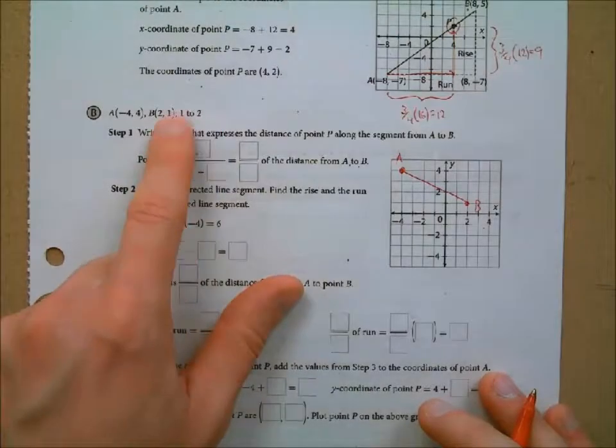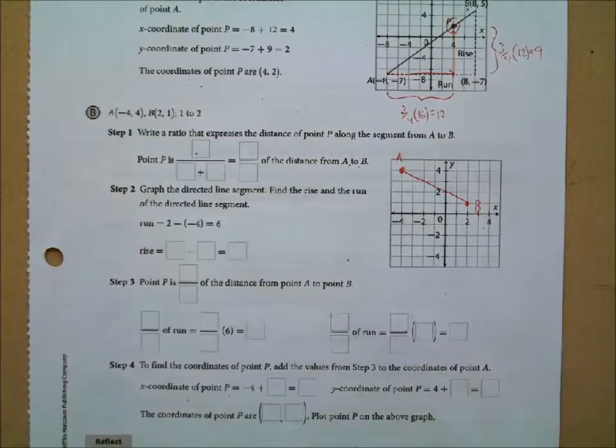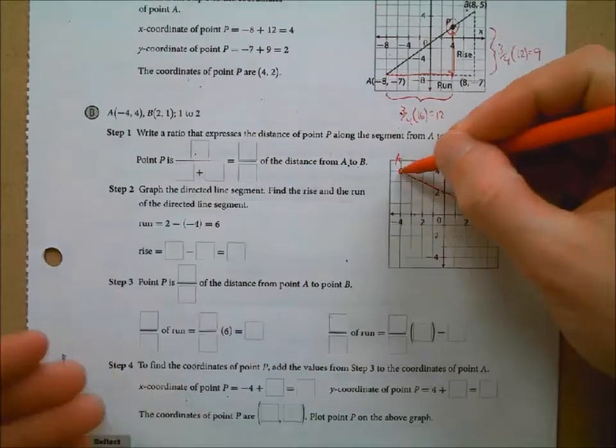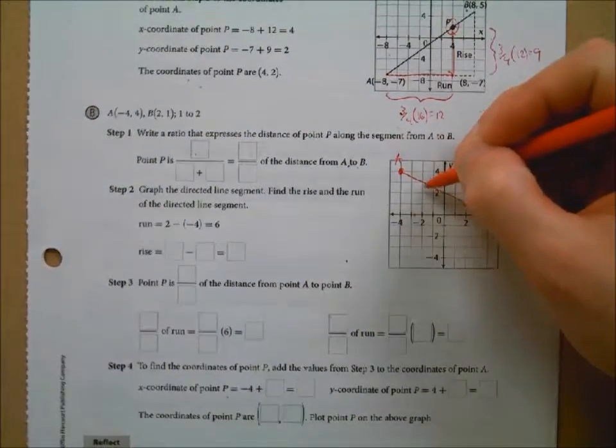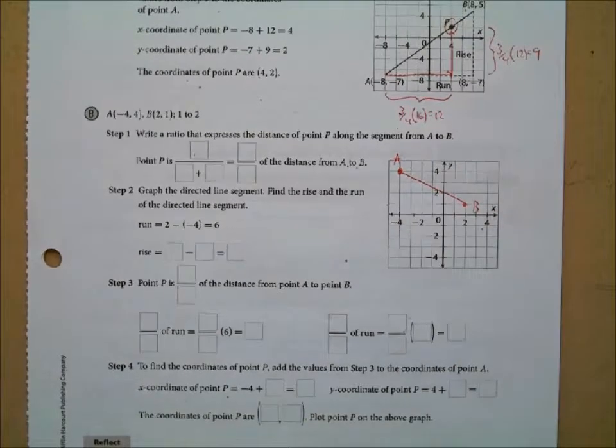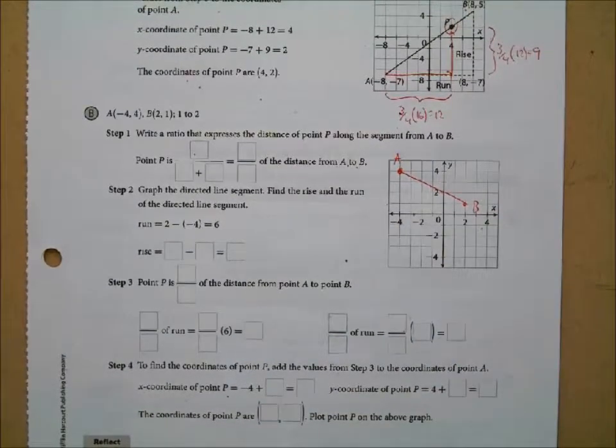1 to 2. One part on the left side, so one part between A and P, two parts from P to B. Okay? You might be able to eyeball where that's going to be. Can anyone eyeball and see where that is going to be? All right. Madison, what do you want to say?